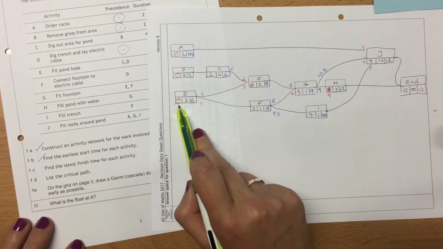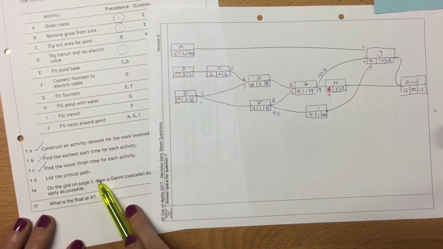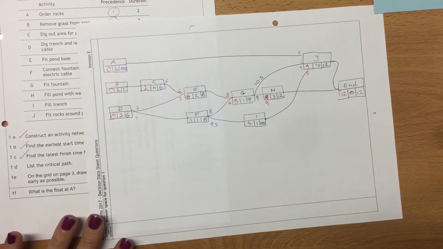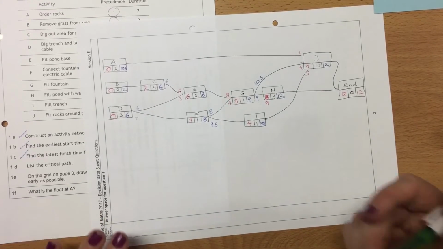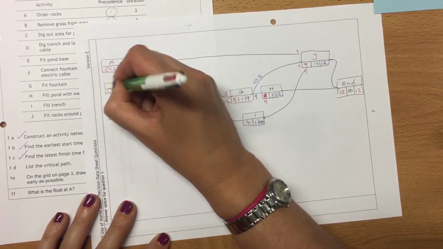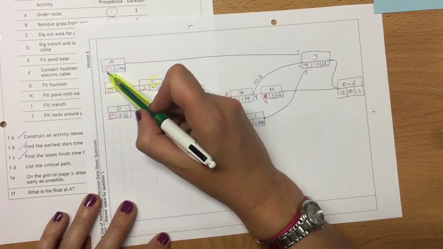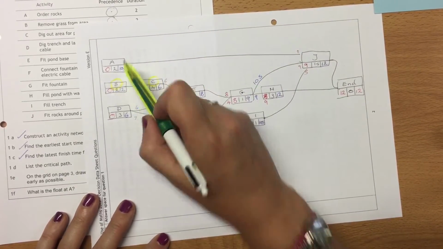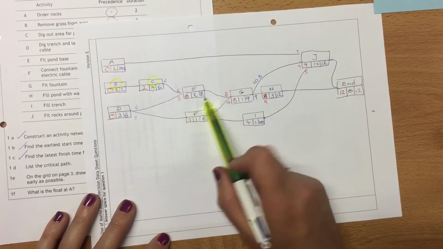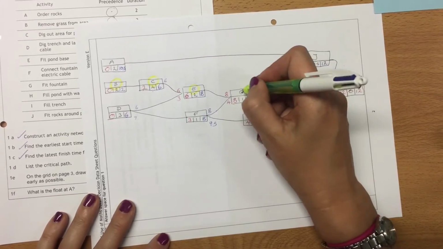Earliest start times, which are the red ones, latest finish times, which are the blue ones, and our critical path or our critical activities. Critical path is basically where the maths works. So you've got 0 plus 2 is 2, so this is going to be critical. 2 plus 4 is 6, this one's going to be critical. 0 plus 2, not 10.5, 0 plus 3, not 6. 6 and 2 is 8.